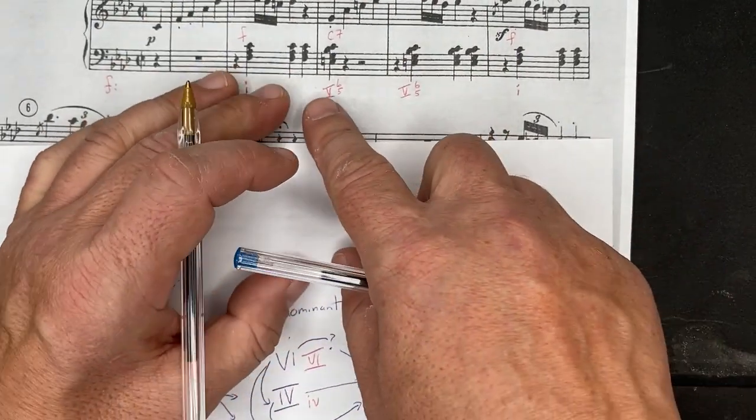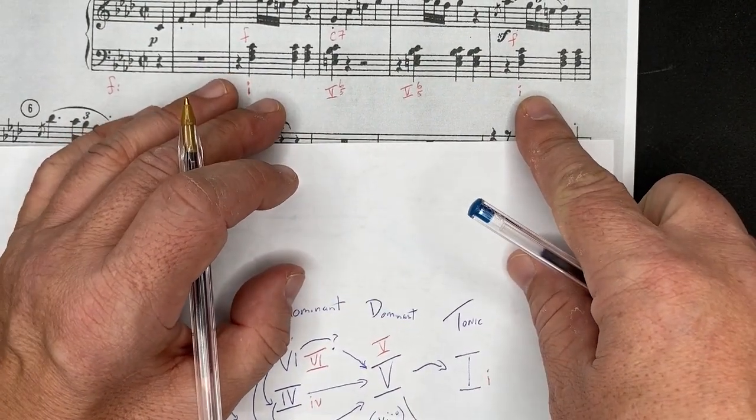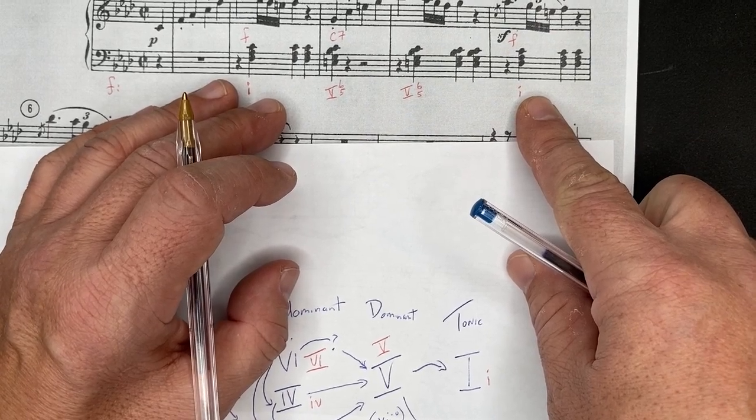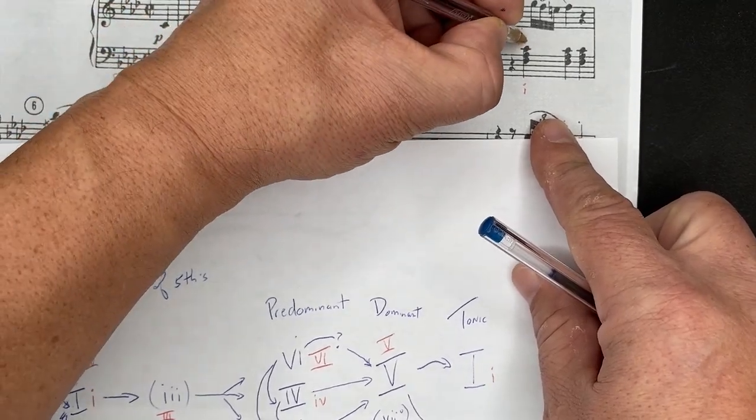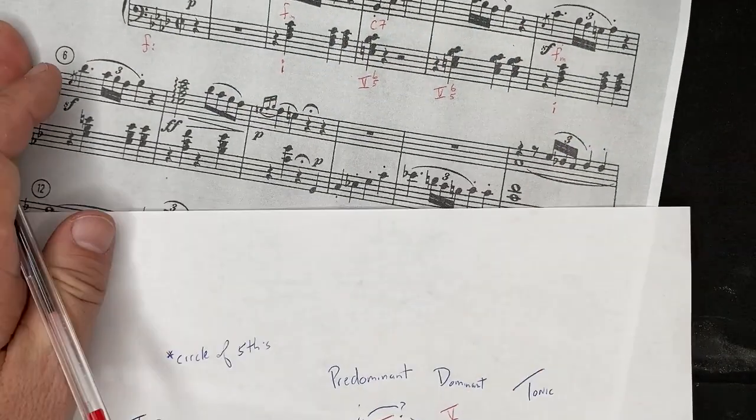So because we knew that 5 likes to go to 1, we can anticipate 1 and go there, right? This is not forte, this is F minor chord. I guess I could put a little M there and a little M there. Okay, all right, let's go to the next part right here.